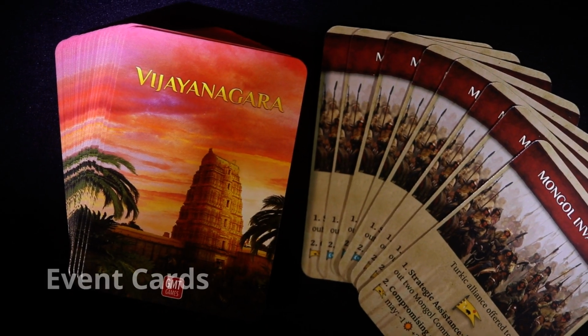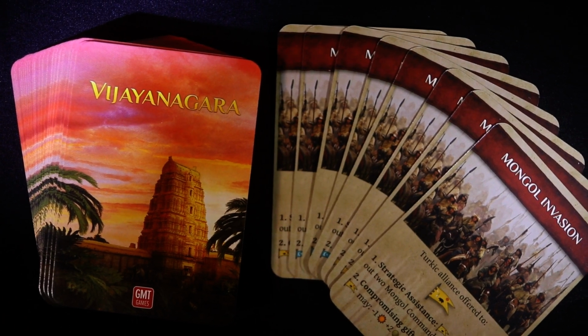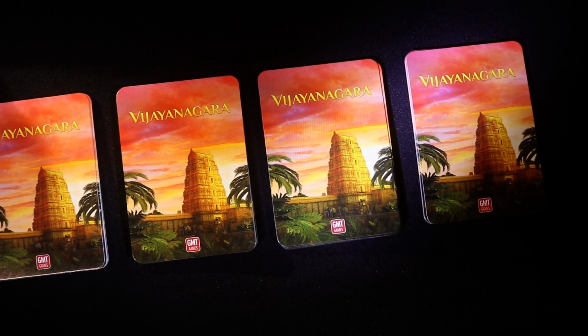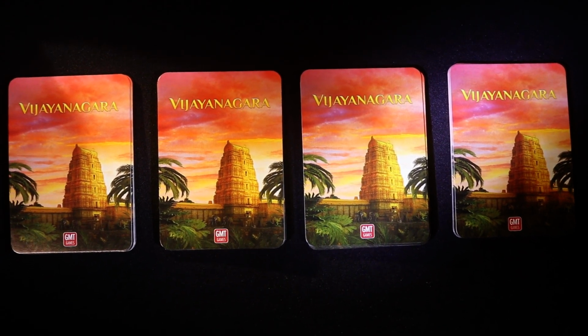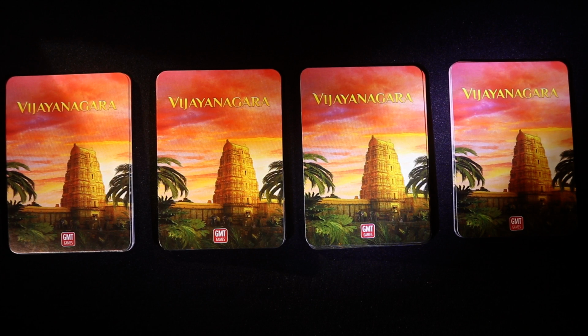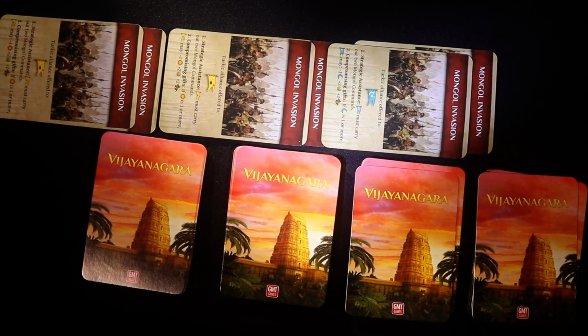Prepare the event deck by shuffling the event cards and Mongol invasion cards separately. Then deal 24 of the 36 event cards into 4 equal stacks of 6 cards each. The remaining 12 cards will not be used. Shuffle the 2 Mongol invasion cards into each of the first 3 stacks. The remaining 2 Mongol invasion cards will not be used.